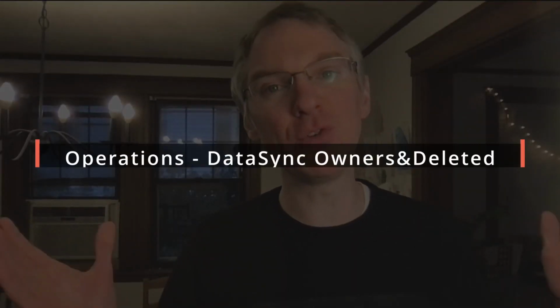Hey friends, got a couple new updates about DataSync. So first of all, DataSync can now sync owner properties. And this is huge because it has to look at the users inside HubSpot and the users inside your external app and keep those in sync, and then sync the owner properties across. This is just part of our standard mapping now for a lot of our apps, so you don't have to have Operations Hub Starter or anything. It's just free and you can do it.